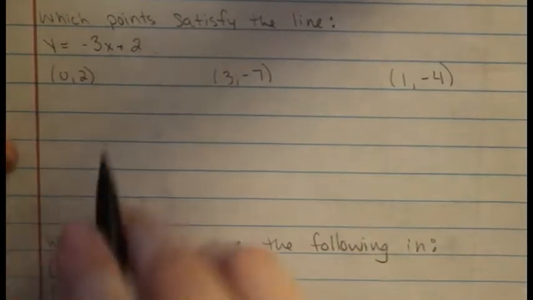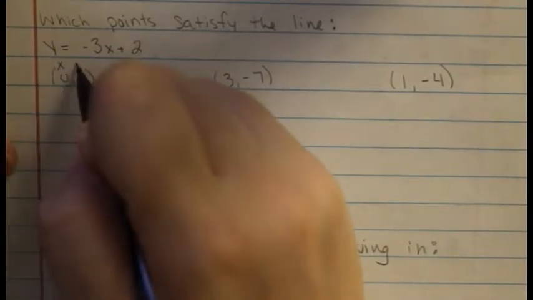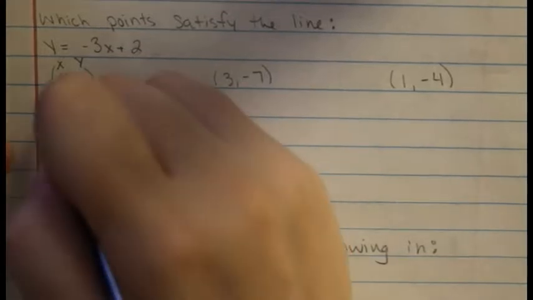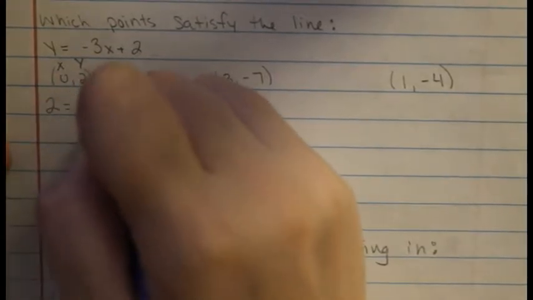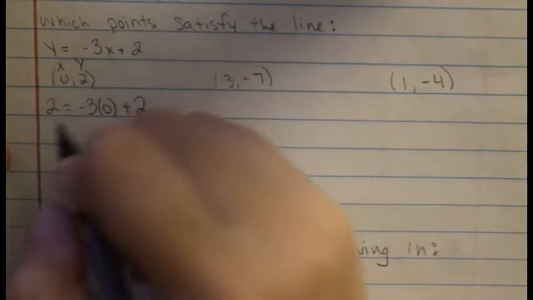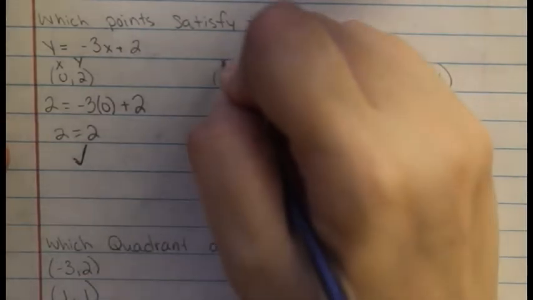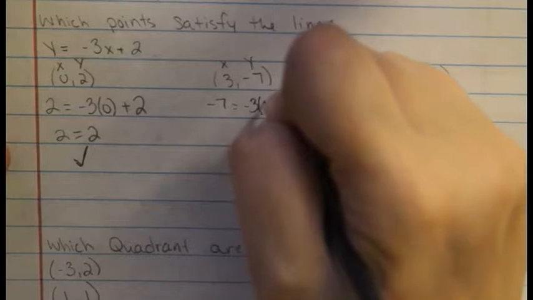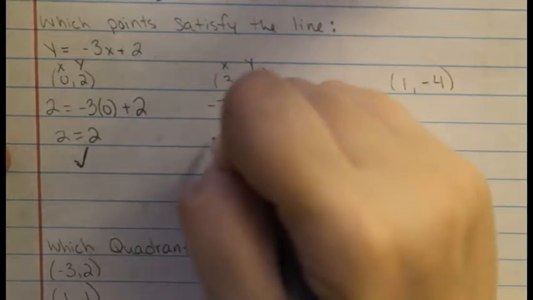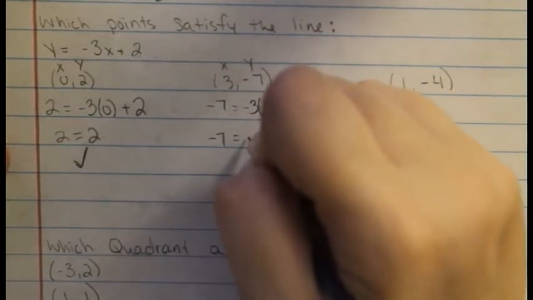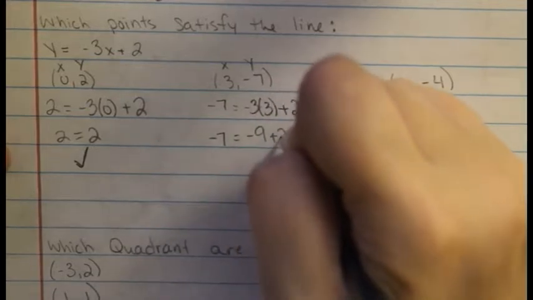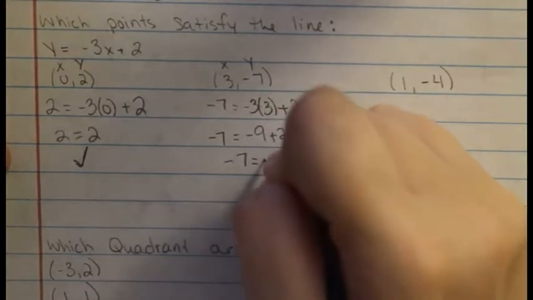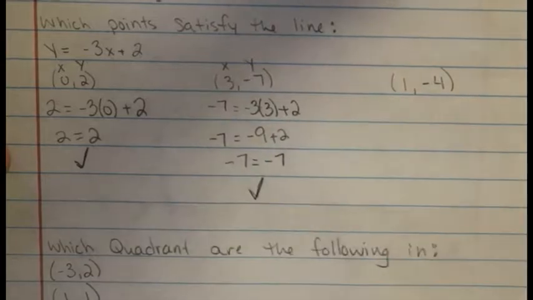The first thing we're going to do is plug them in. The left is our x, the right is our y. So I'm going to have 2 equals -3 times 0 plus 2. So 2 equals 2. Does it work? Yes, it does. Okay? So here I've got x, I've got y, so I've got -7 equals -3 times 3 plus 2. -7 equals -3 times 3 is -9 plus 2. -7 equals -7. Yes, it works.